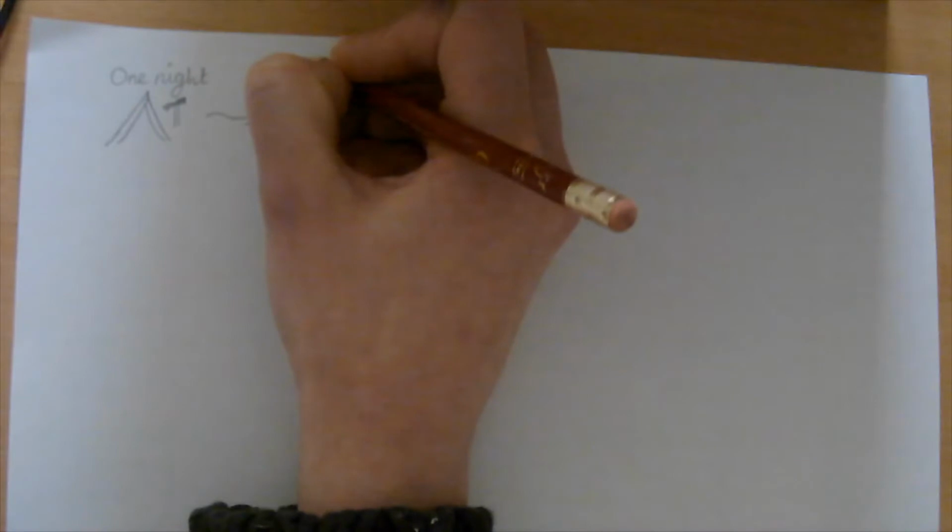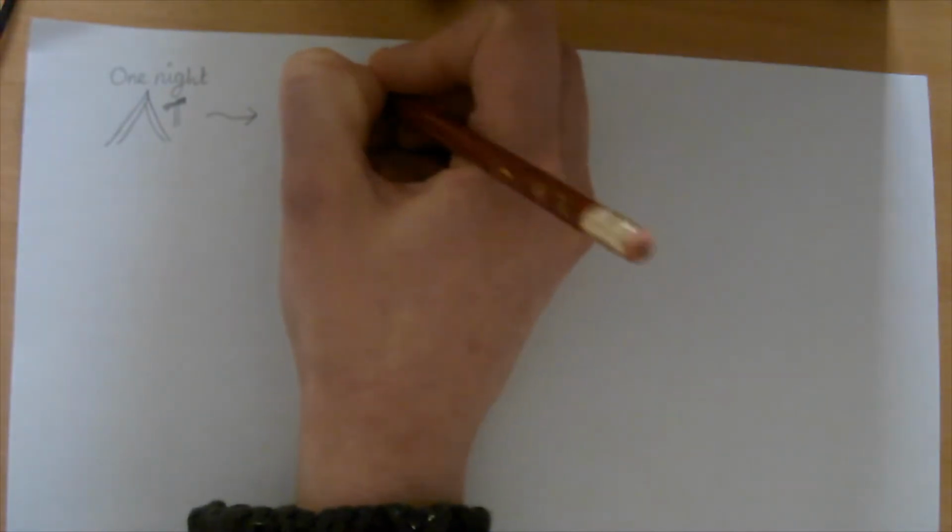And then you can choose a time adverb to go with it. I'm going to write next.